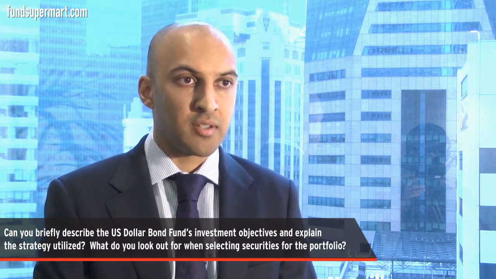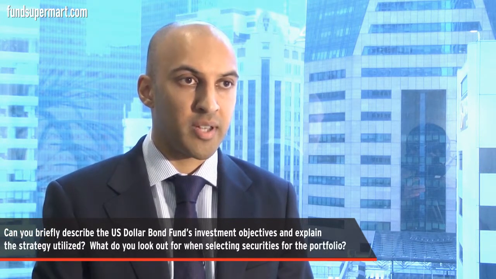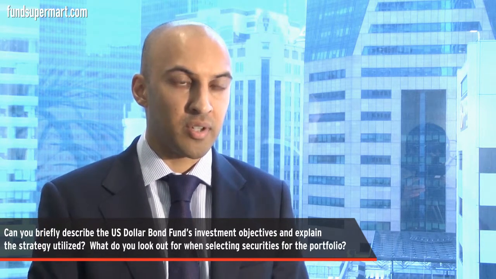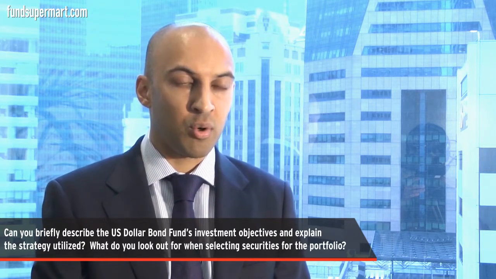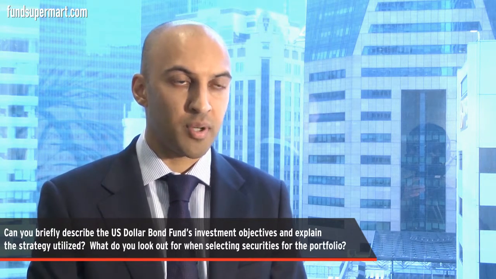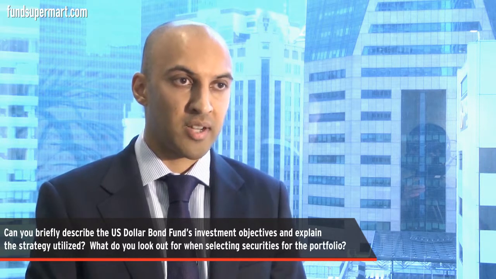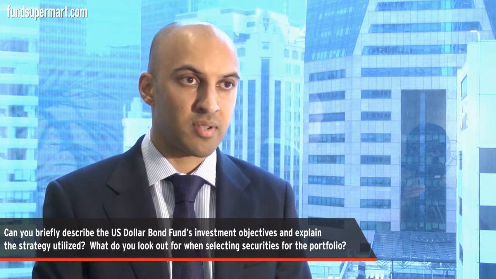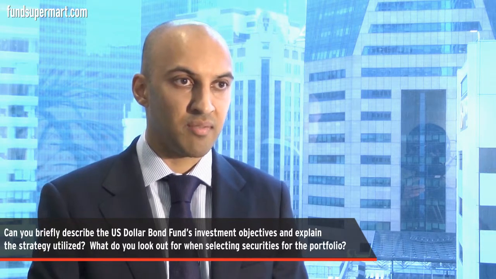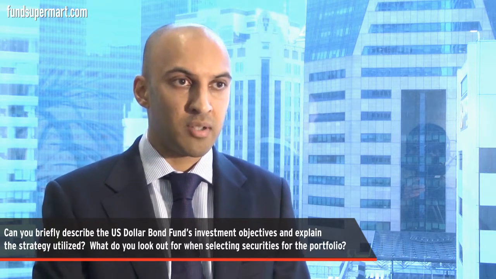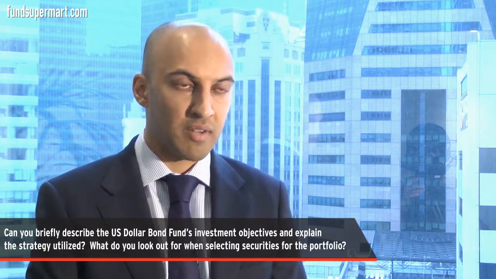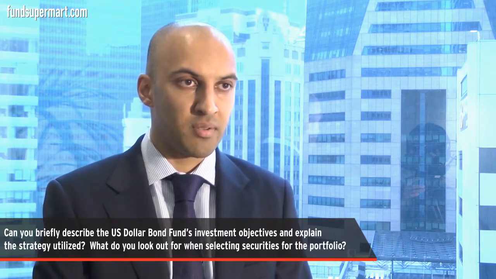The strategy of the US dollar bond fund is to generate a combination of low risk income as well as capital gains for investors. The focus on the income side of things is to invest in short dated corporate bonds. We find these bonds more attractive than short-dated US Treasury bonds, given the yield differential and given the high-quality nature of the companies that we invest in. At the longer end of the yield curve in the US, we find opportunities for capital gains, both in government bonds as well as in corporate bonds.